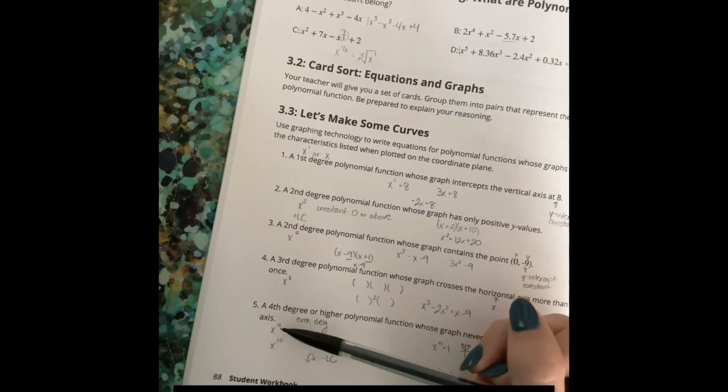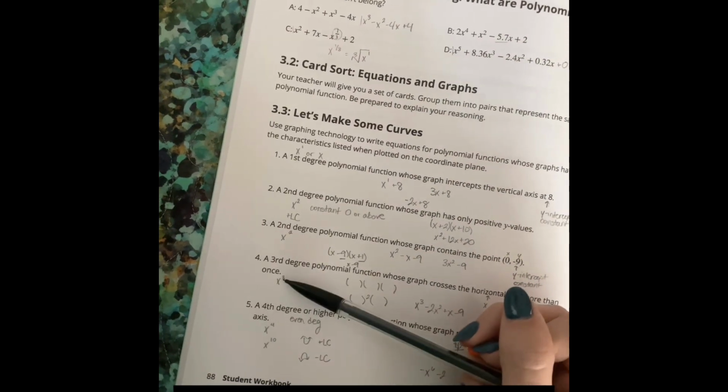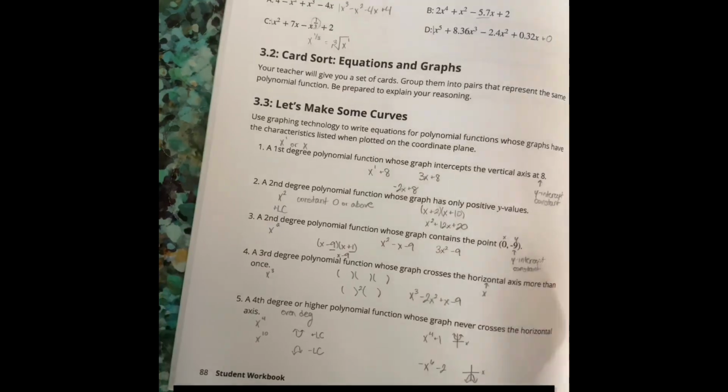I would especially focus on these. These are similar, and a lot of the degrees are going to have a similar shape. X squared has a similar shape to x 4th, x cubed will have a similar shape to x 5th, etc.